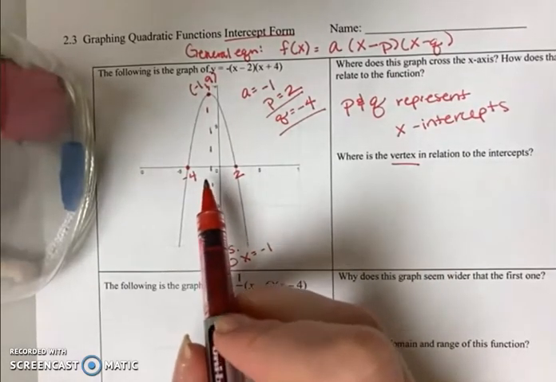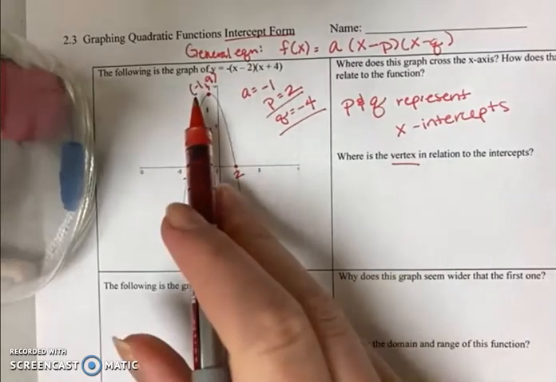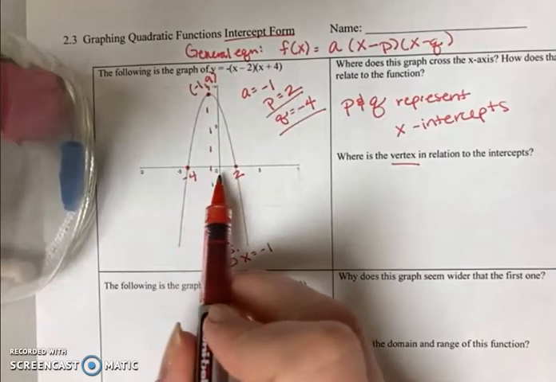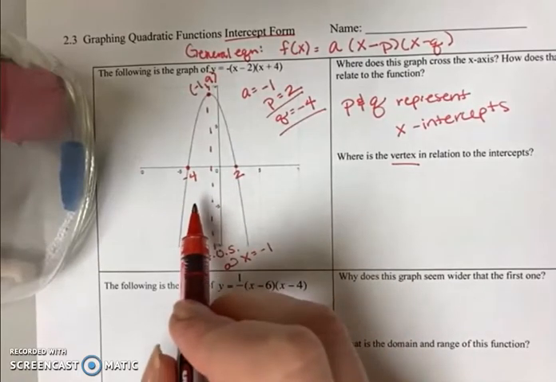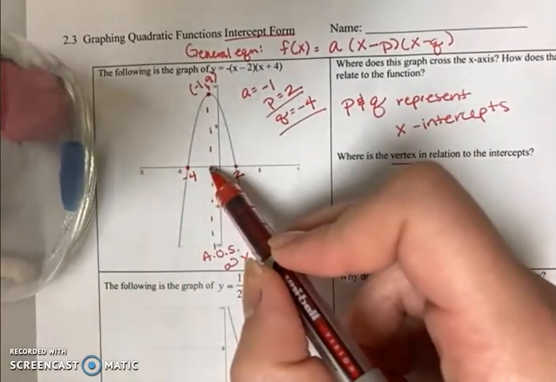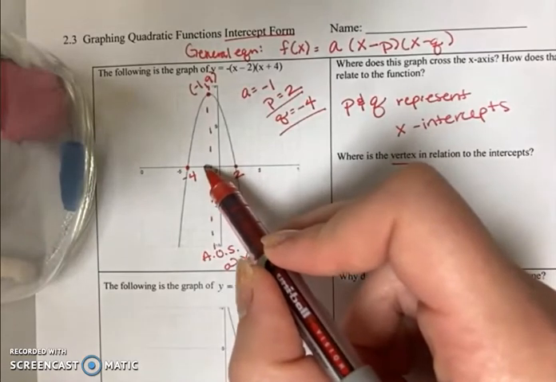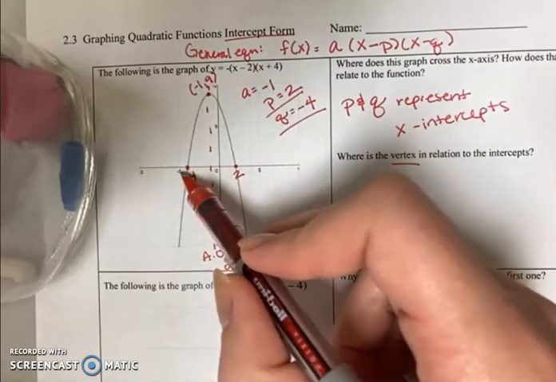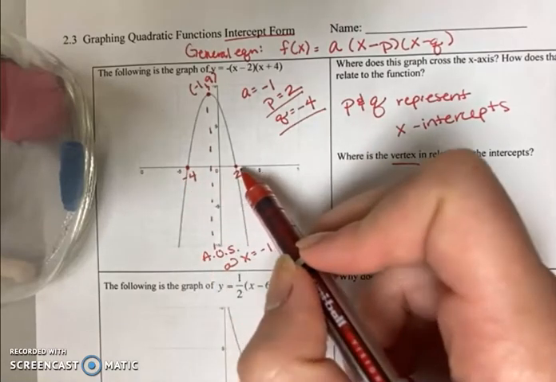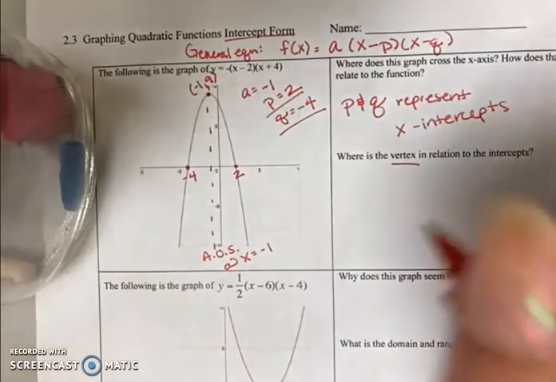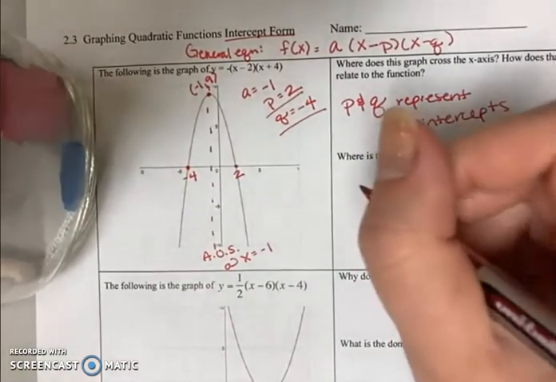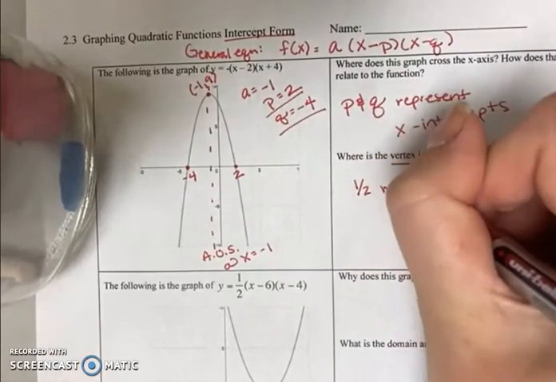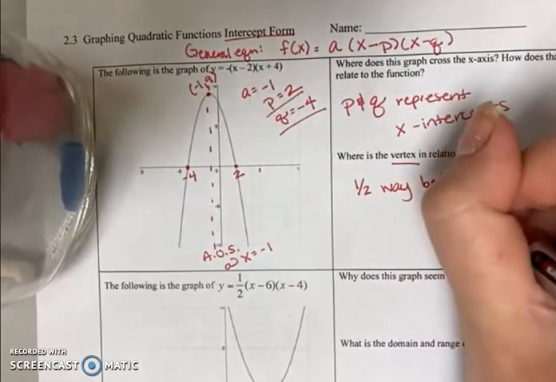And it turns out that the axis of symmetry and the vertex will be exactly halfway between the x-intercepts. See how my axis of symmetry is at negative 1 and I move right 3 to get to the negative 4, or excuse me, left 3 to get to the negative 4, and right 3 to get to the positive 2. So what I want you to put here is that it is halfway between.